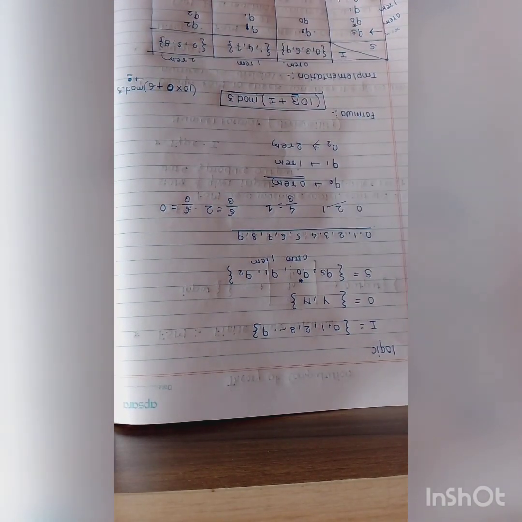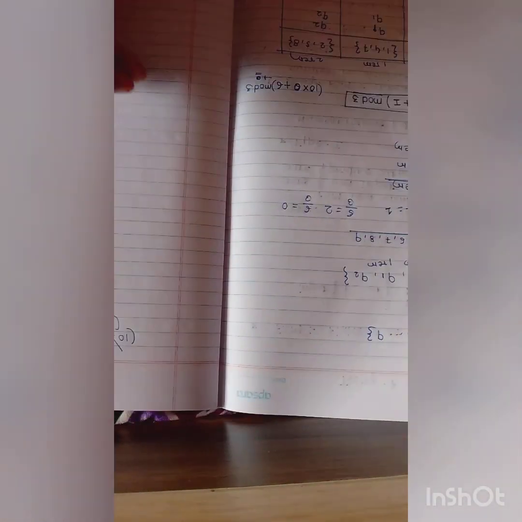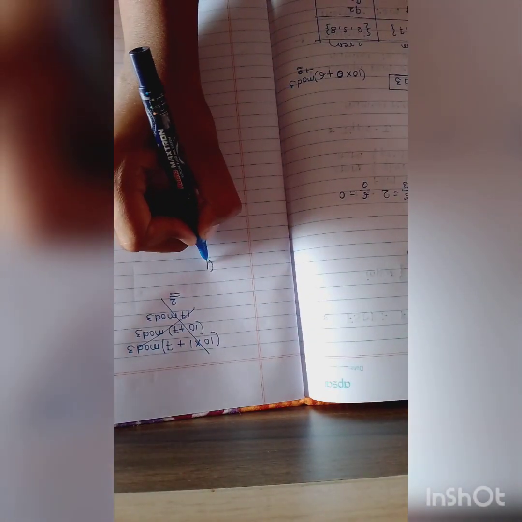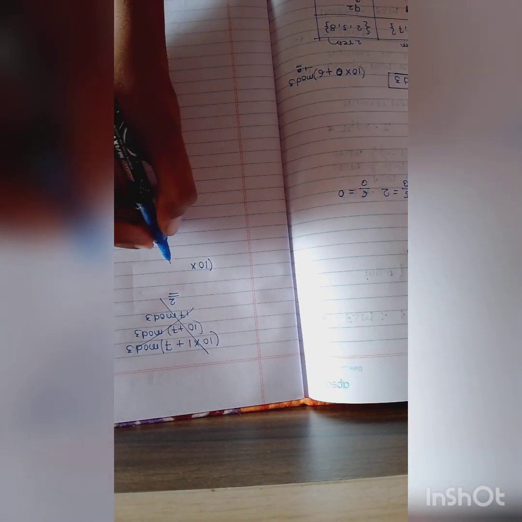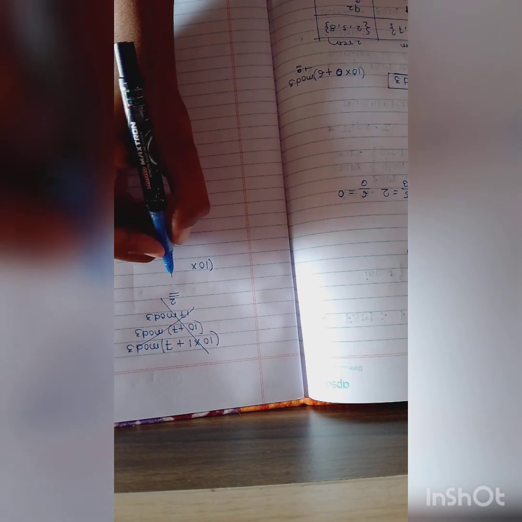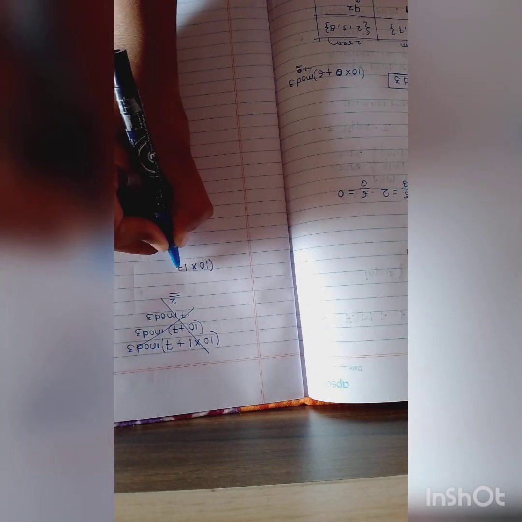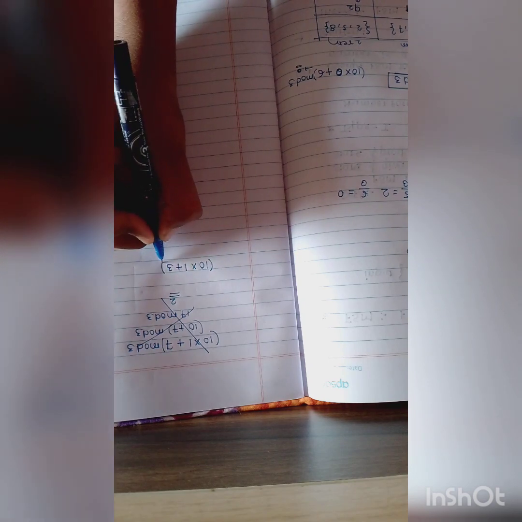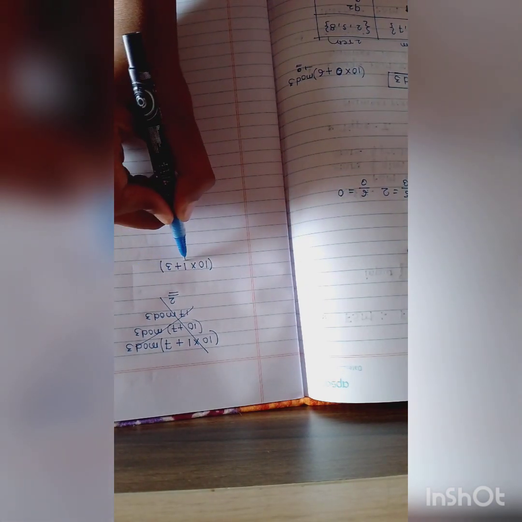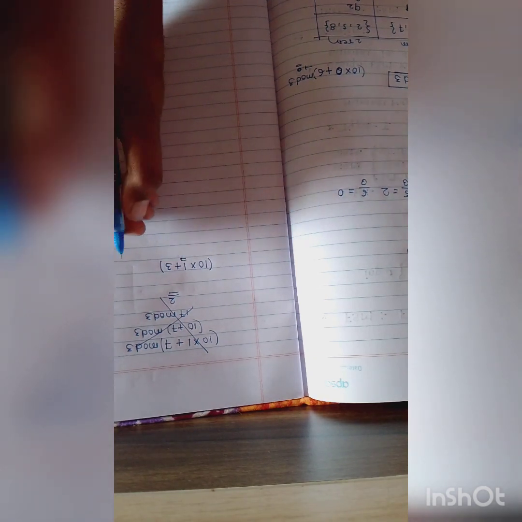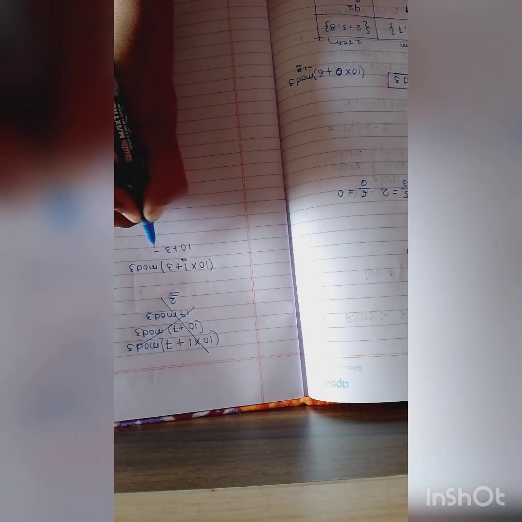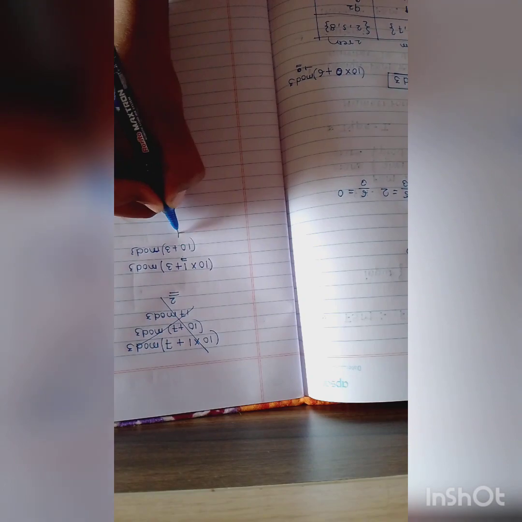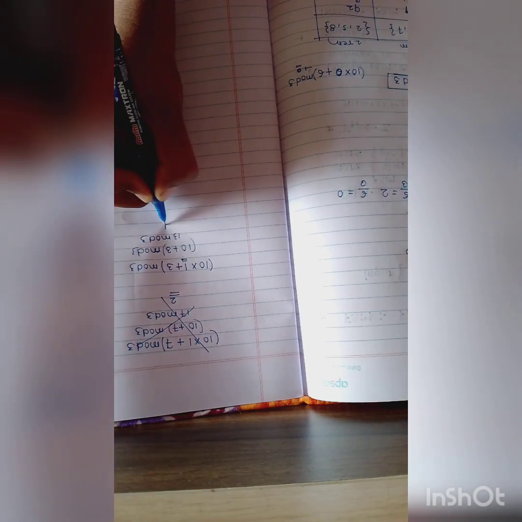For Q1 we find: ten multiplied by the remainder. Q1 has remainder 1, and the input is 3. Suppose we take input 3 with remainder 1, so 10 times 1 plus 3, mod 3. 13 mod 3 gives answer 1.